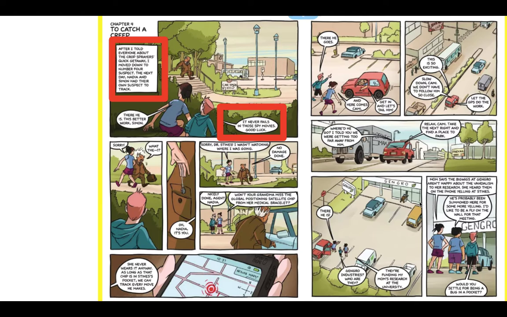I also want to give you a hint or a tip about the words on the page. An author will use a square that gives you information about the setting or what's going on with the characters or in the scene.